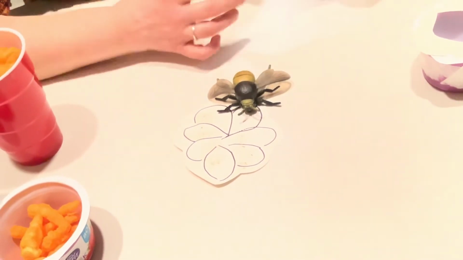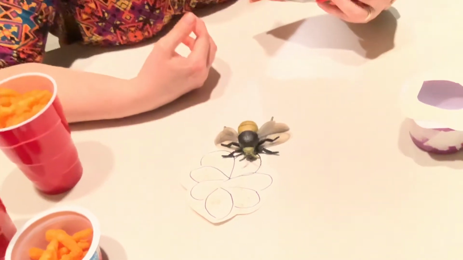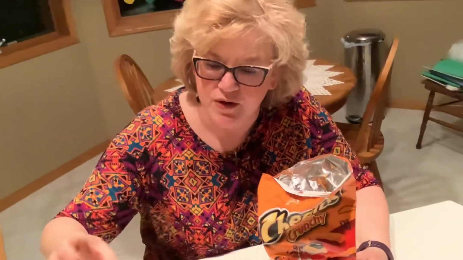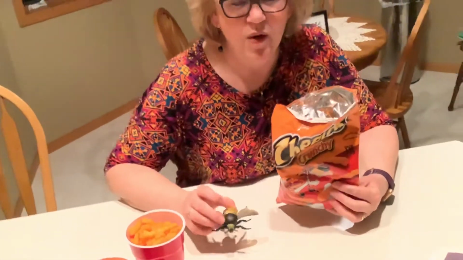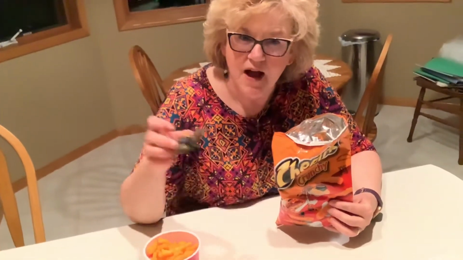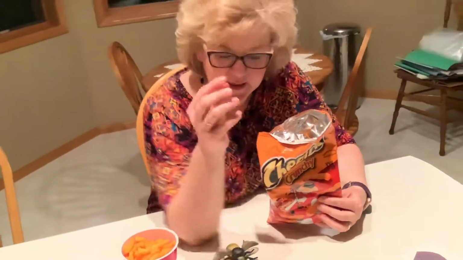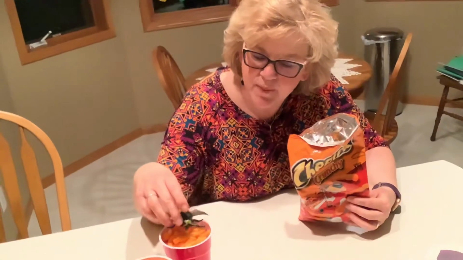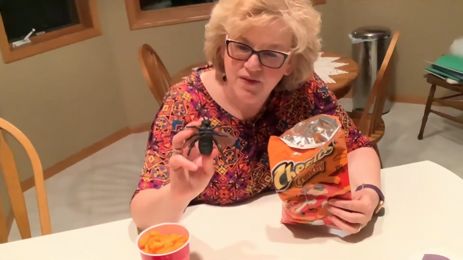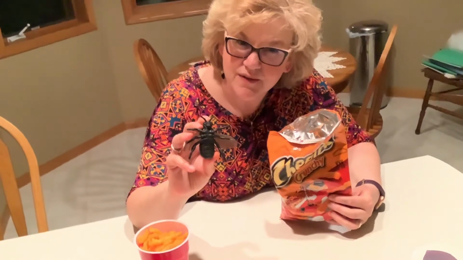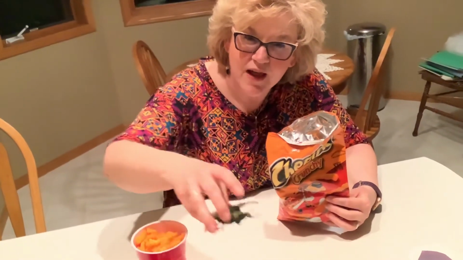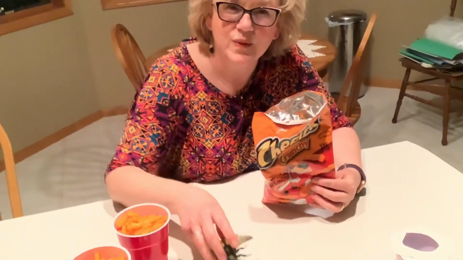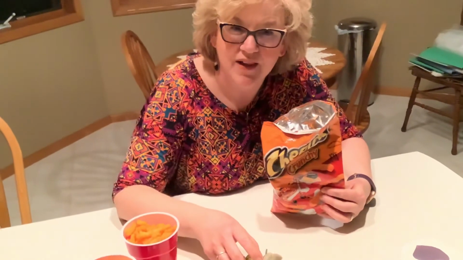this helps you, makes you think about bees and pollination, and that when a bee is flying from flower to flower to flower, think about when you're eating Cheetos, the dust that you get on your fingers from Cheetos is kind of a simulation of the pollen dust that gets on the bumblebee's feet. And as it flies from flower to flower, it's doing its important work in pollinating that flower.